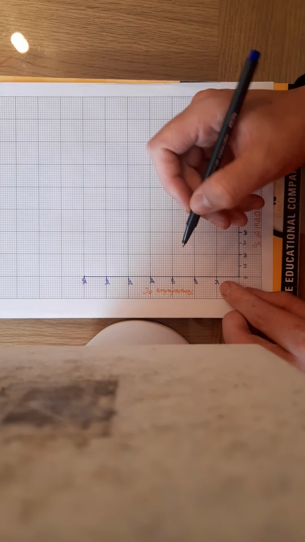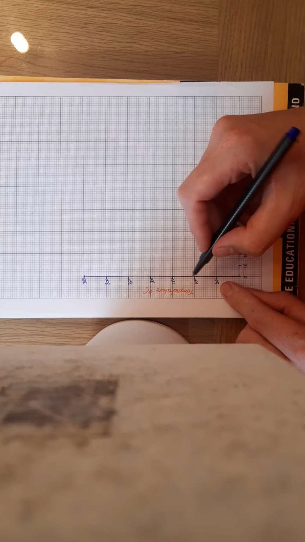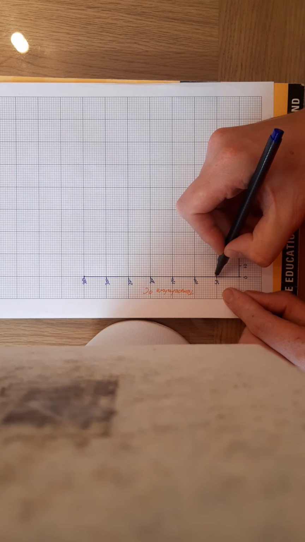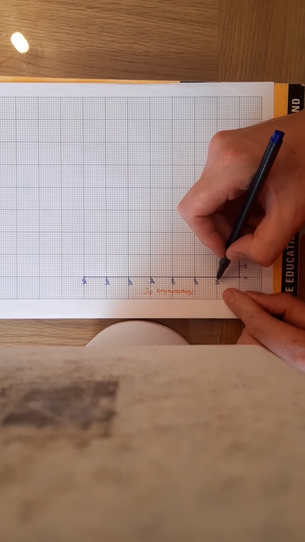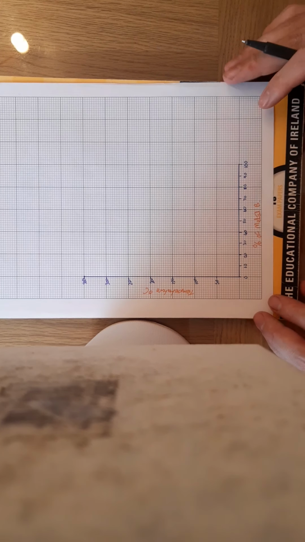The next one, if I wanted to get 65 for instance, is 50, 55, 60, 65. Halfway would obviously be 75, because it's halfway between 50 and 100.